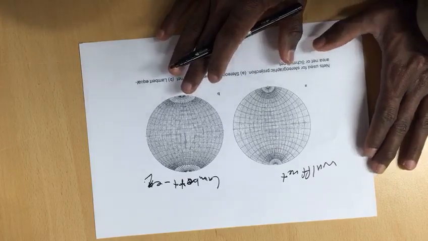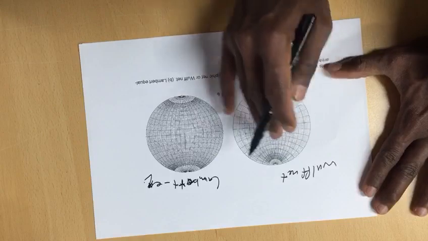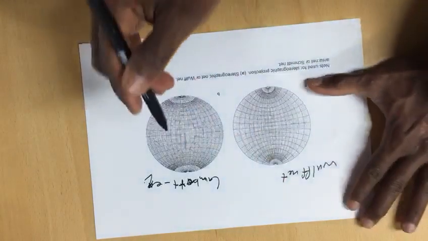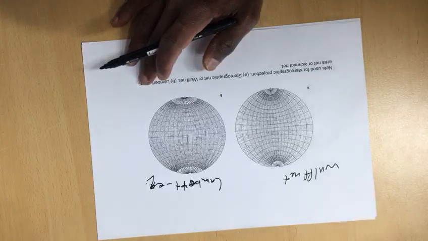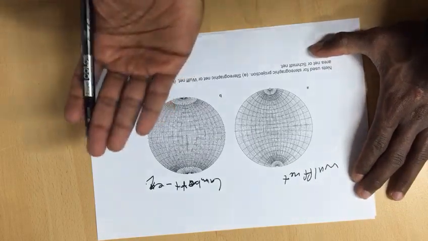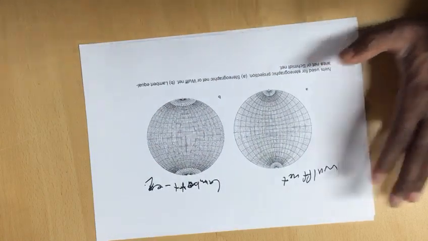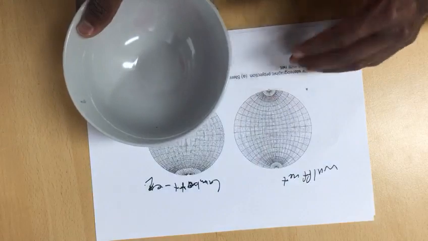In stereographic projection, we use the hemisphere. The Wulff net uses the upper part of the hemisphere, and the Lambert or equal area net uses the lower part of the hemisphere. This ball we consider is a hemisphere.